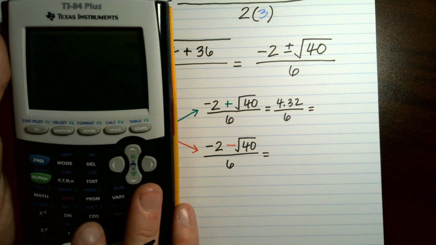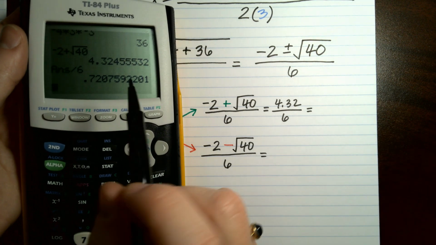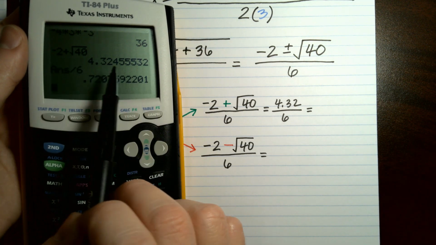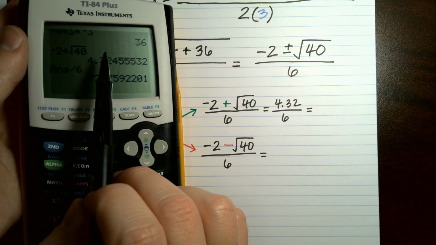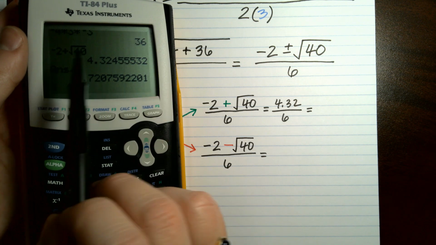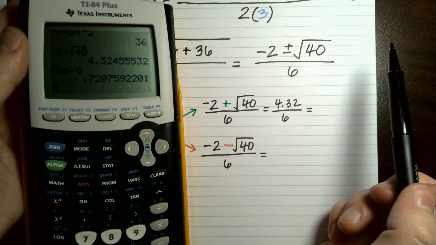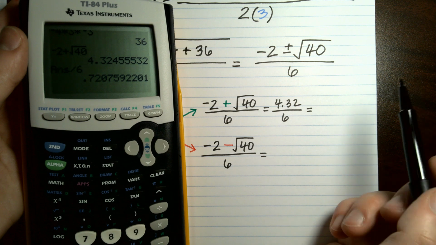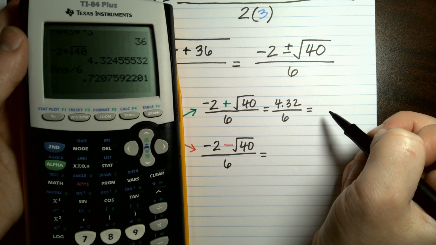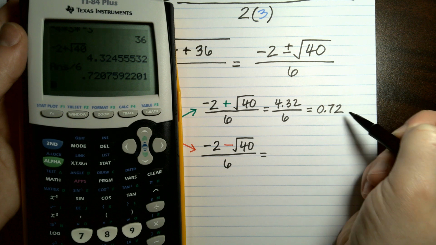Okay, tell me, Star, where are you confused? I got 38. Did you type all of it on one line? Like, did you do -2 plus the square root of 40 divided by 6, all in one line? Just find the square root of 40. It's easier that way. Oh, I didn't do that.